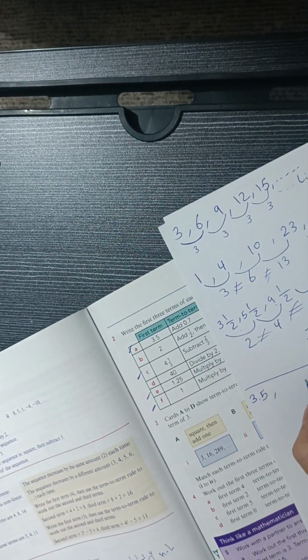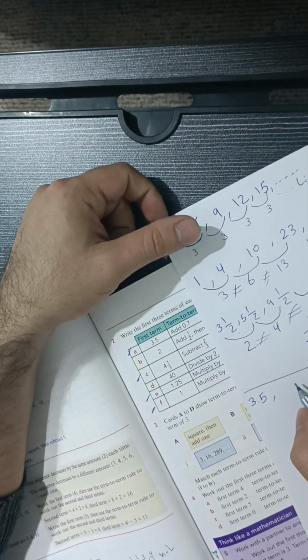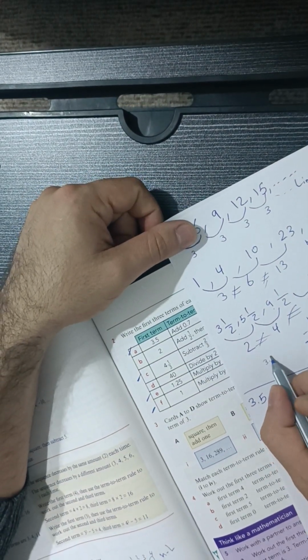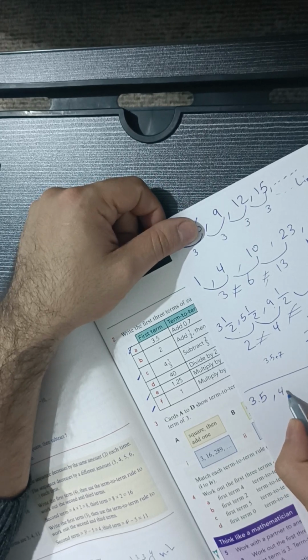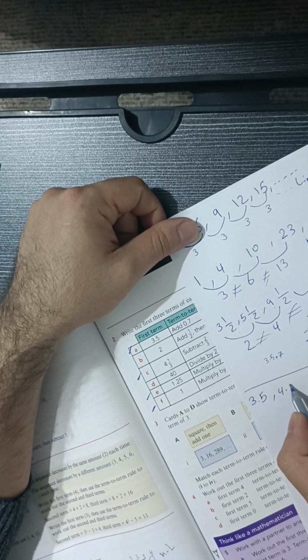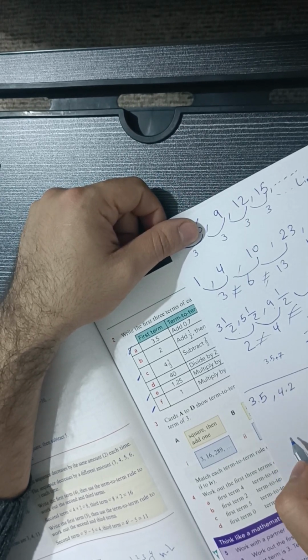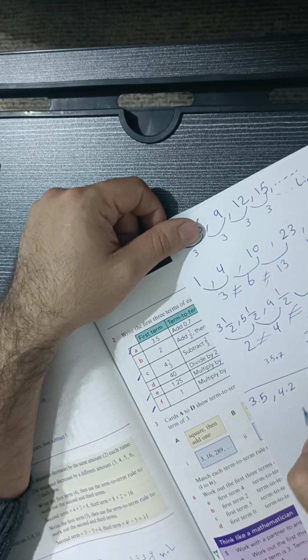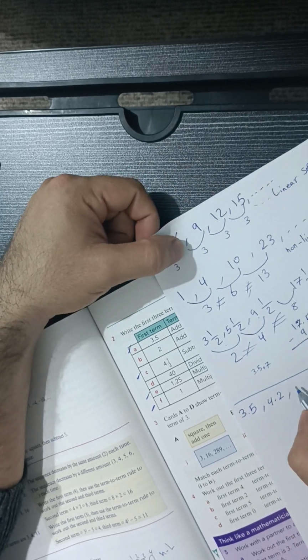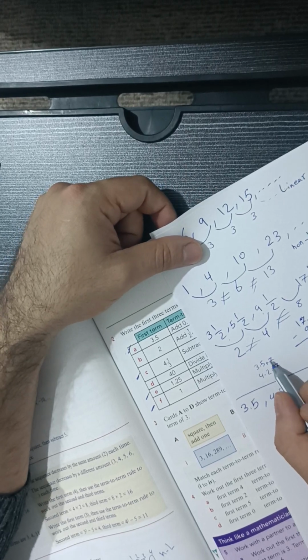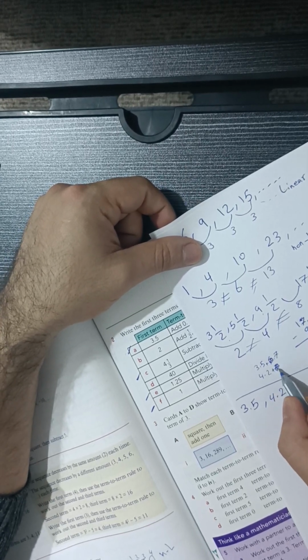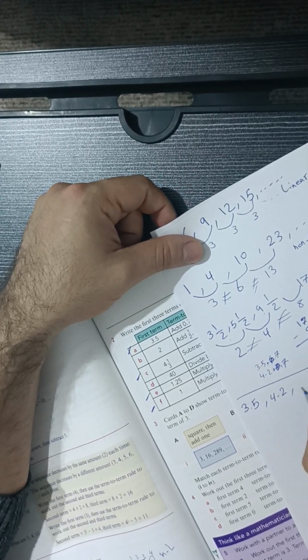So the first term is 3.5, and it says add 0.7. So 3.5 plus 0.7 is equal to 4.2. Perfect. How about 4.2 plus 0.7?